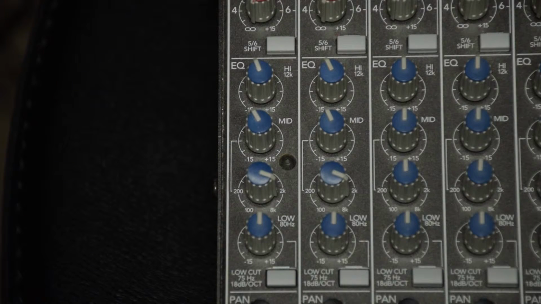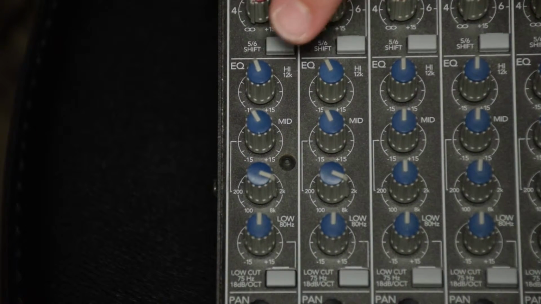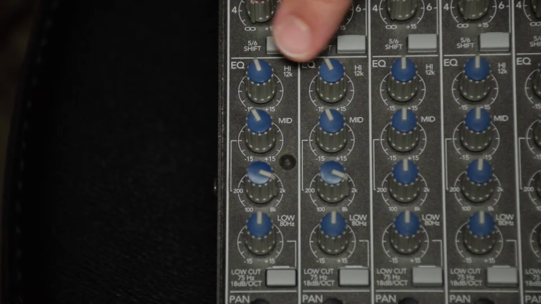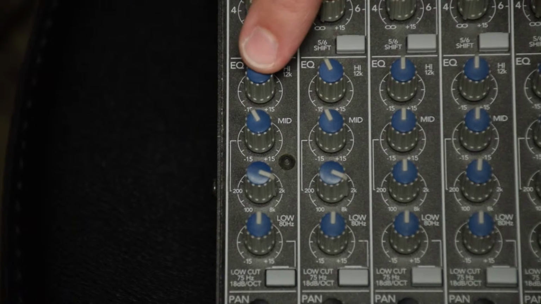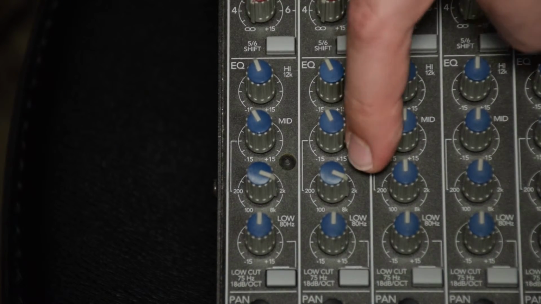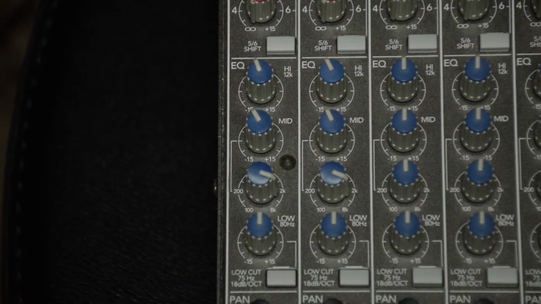Now let's take a look at how to roll off sibilants on the voice. Notice how the high frequency band is fixed at 12,000 Hertz. So I'm going to roll off a touch of 12,000, and then I'll set the mid-range frequency knob to somewhere in the range of the sibilants. Let's say 4,000 Hertz in this case. And then we'll gently notch that out as well. So now you can hear how it's not as bright on the upper end of the frequency range.